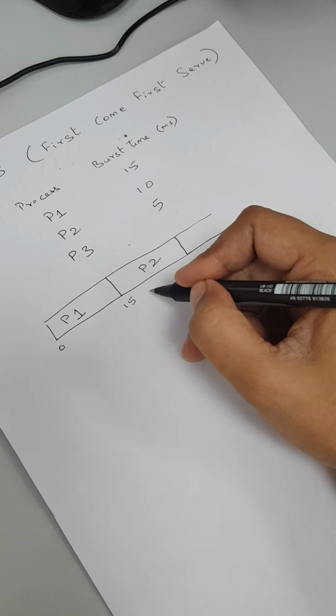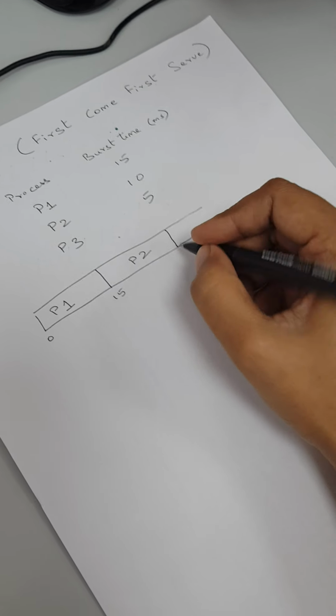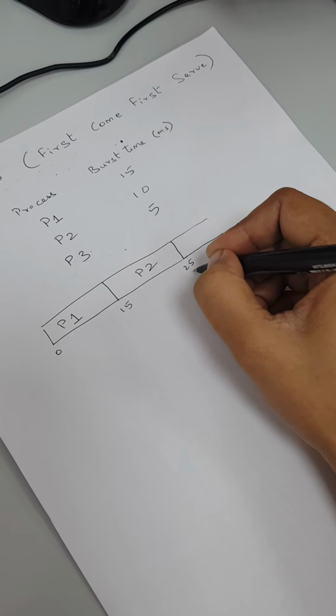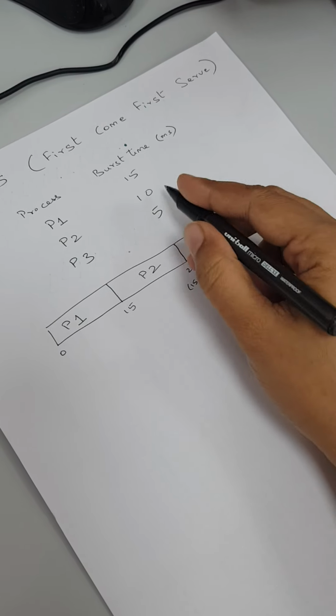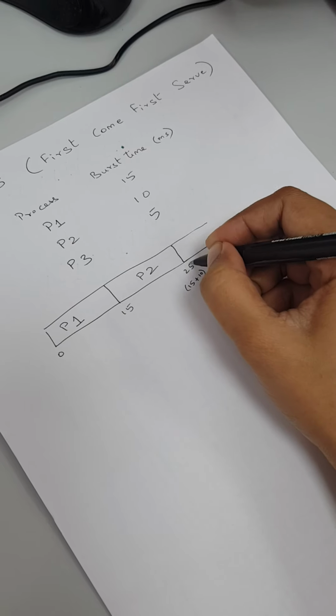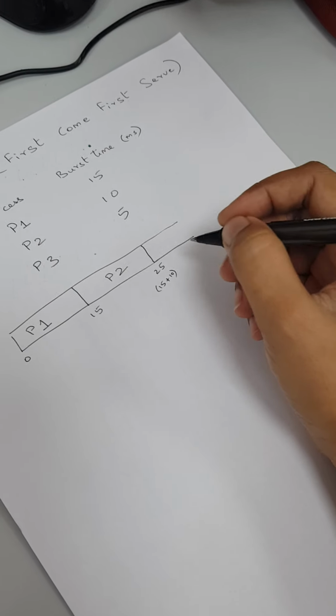So 15 plus 10 milliseconds, this is 25. So how did we get this 25? This 15 plus this 10 milliseconds. That's how we arrived at 25.